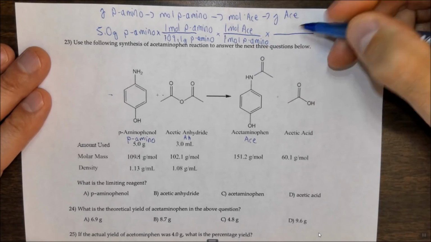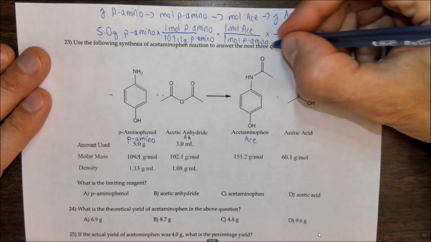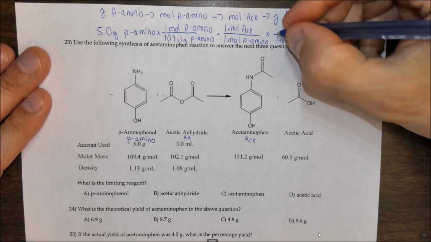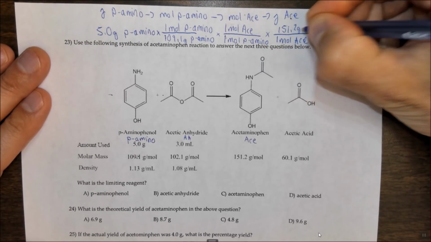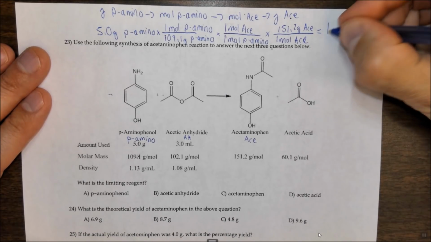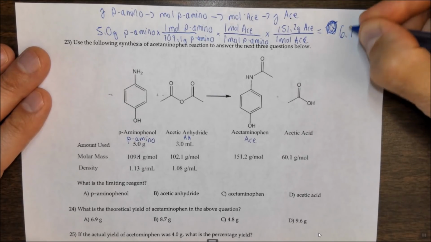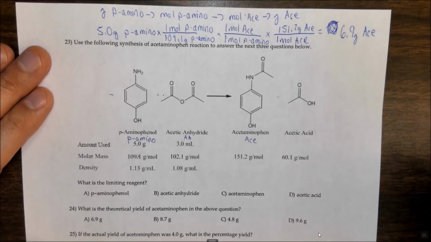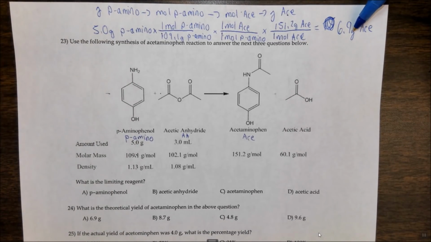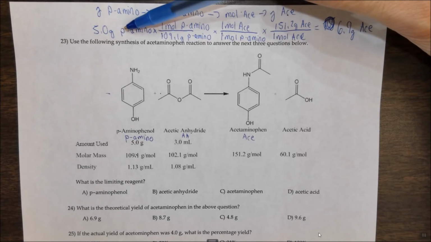Then finally, I want to convert it to grams of acetaminophen. So I want to use the molar mass, so 1 mole in this case on the bottom, so moles will cancel out, and on top 151.2 grams of acetaminophen. And when I do all of that math, I get 6.9 grams of acetaminophen. I almost wrote the molar mass again. So this may be the amount of acetaminophen we make, but this is how much we can make if we use all of our p-aminophenol.